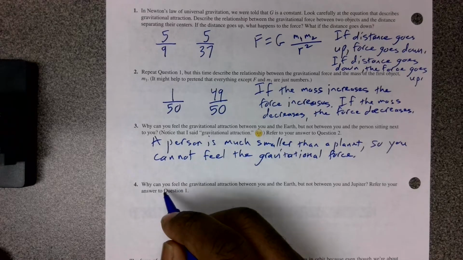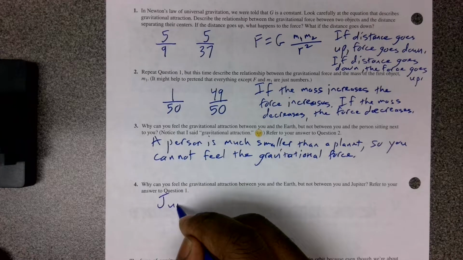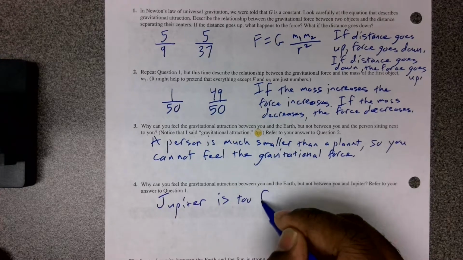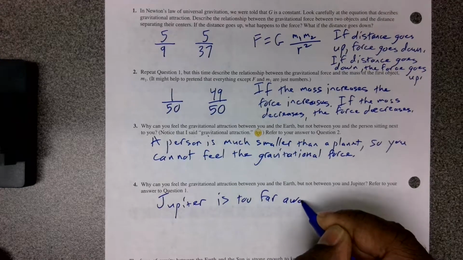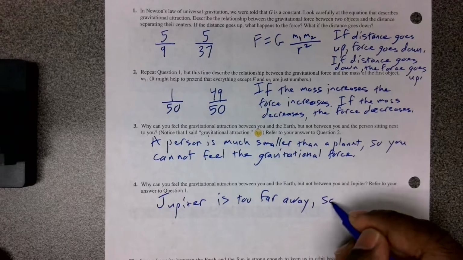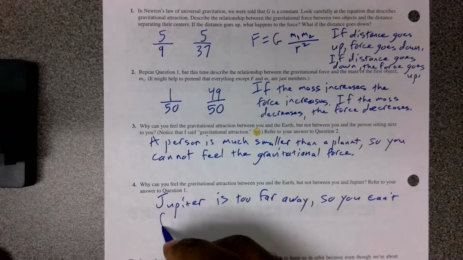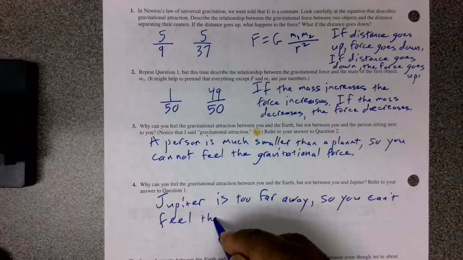So even though Jupiter is bigger than the Earth, Jupiter is too far away. So you can't feel the force.